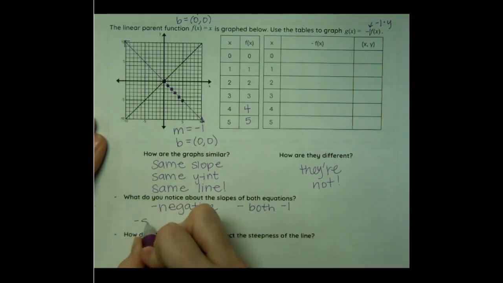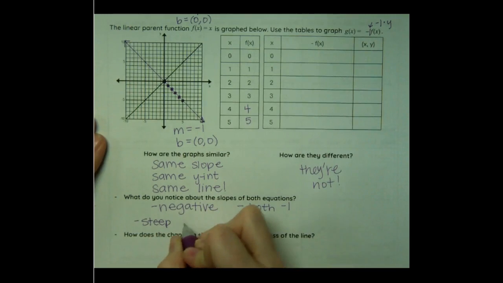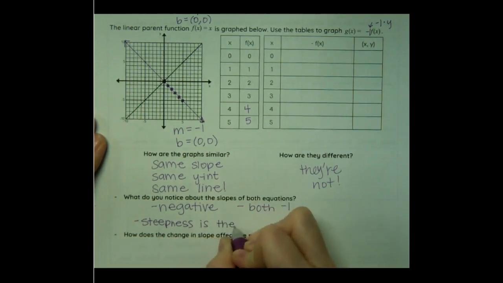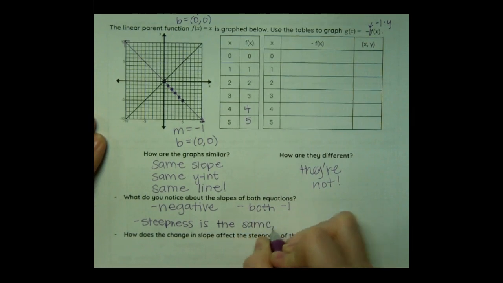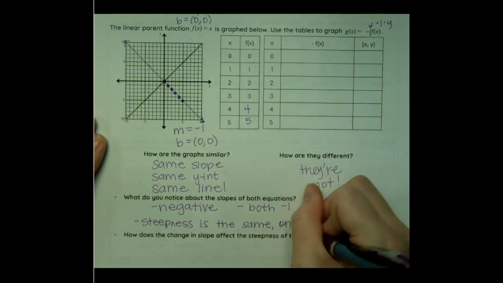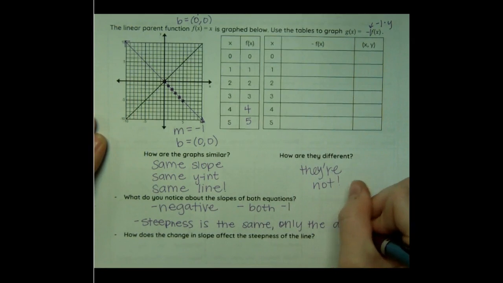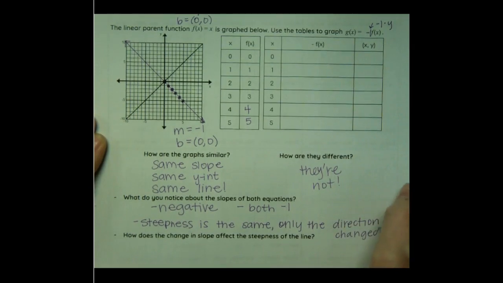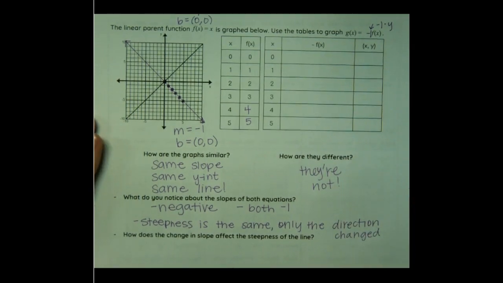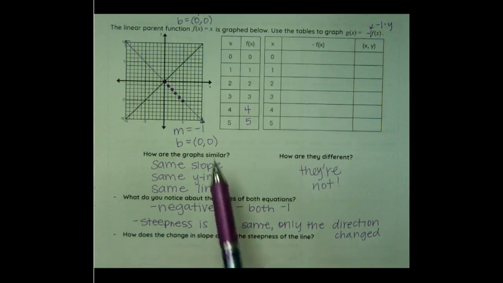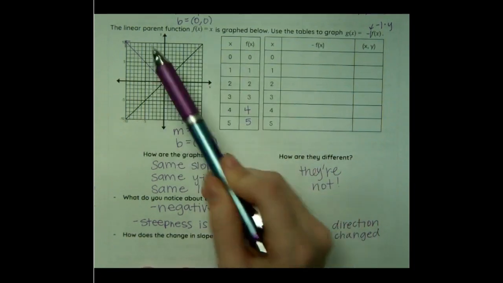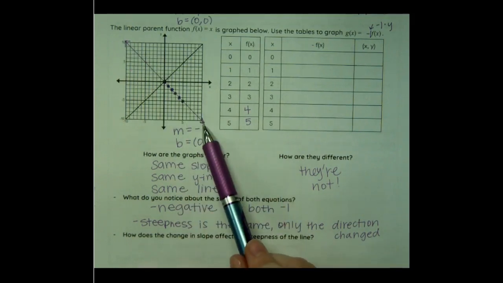So we're going to say steepness is the same. Only the direction changed. I'm still going to go super fast down this slope, just as fast as I'd be going on this one, but I'm just going a different direction. I'm going negative direction now.